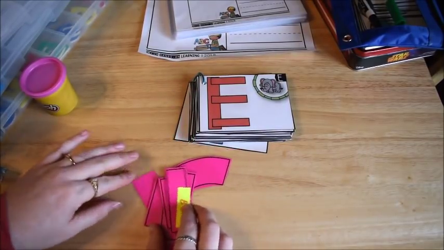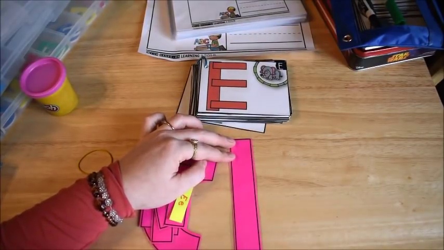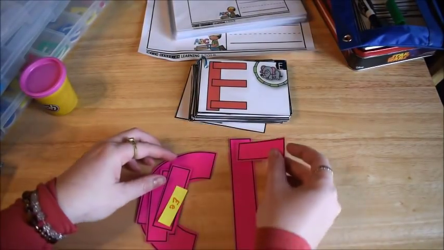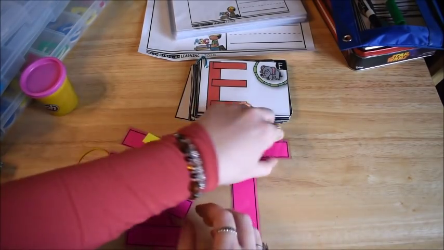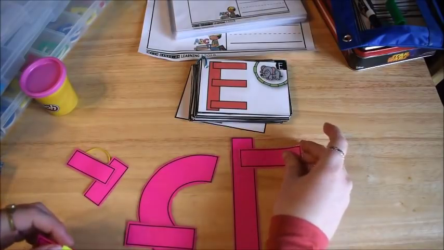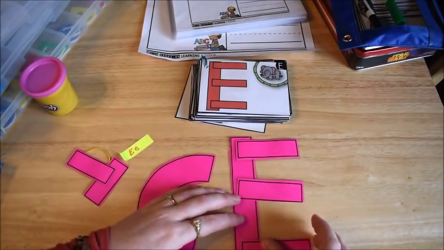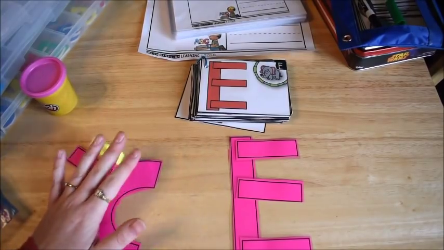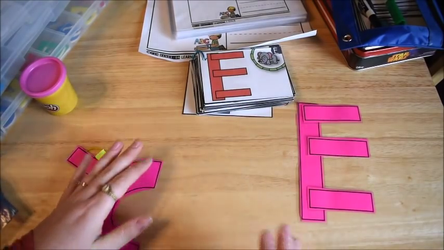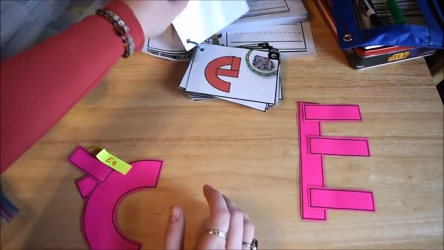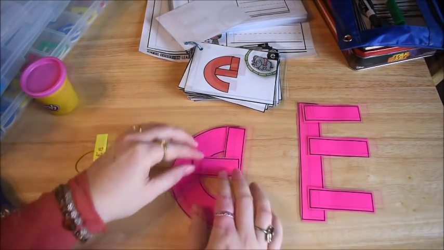So what they're going to do is they're going to use the pieces to build it. So to make a capital E, it's one long line and 3 short lines. 1, 2, 3. That's how they would build the capital E. Then, if you're working on lowercase e, you go ahead and build lowercase e as well.